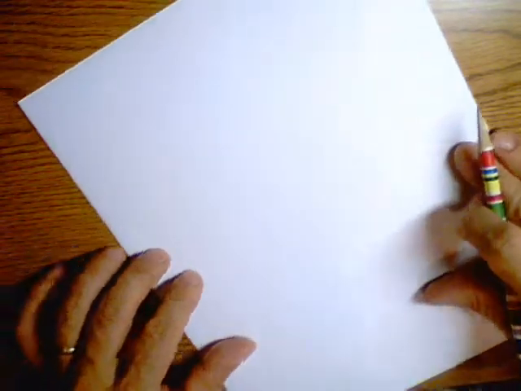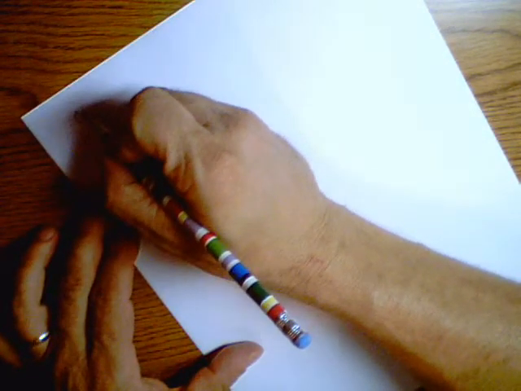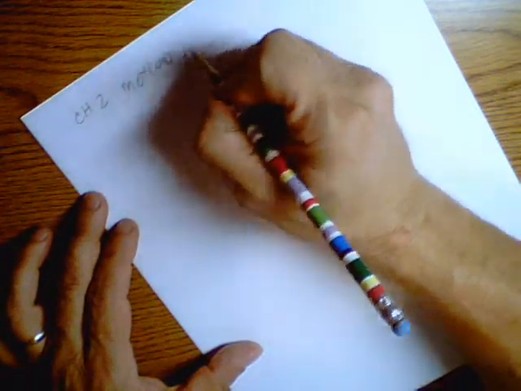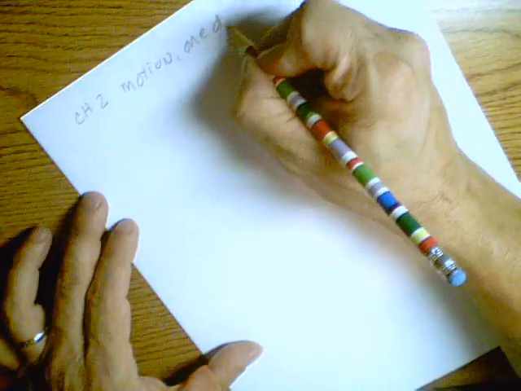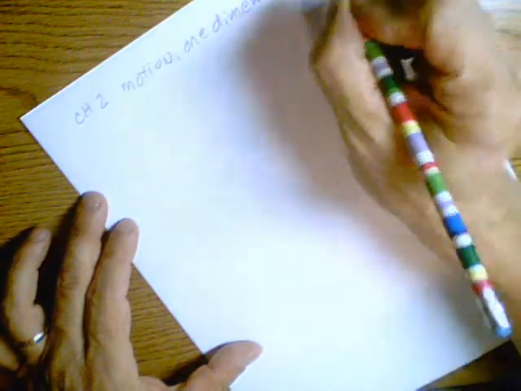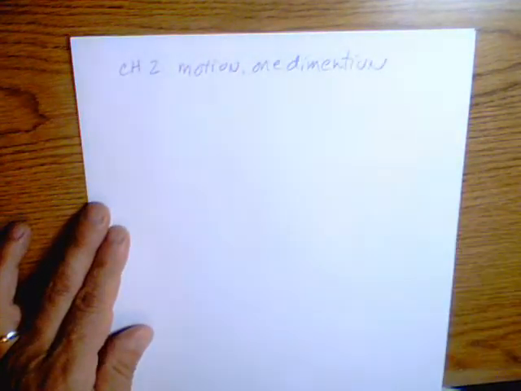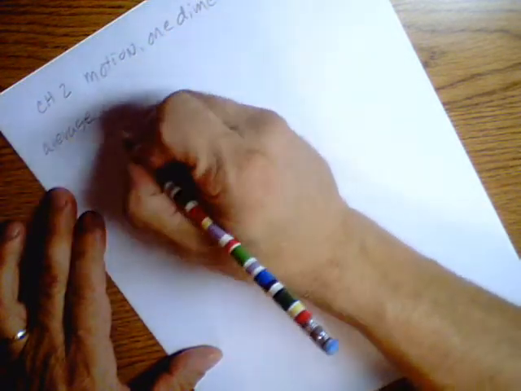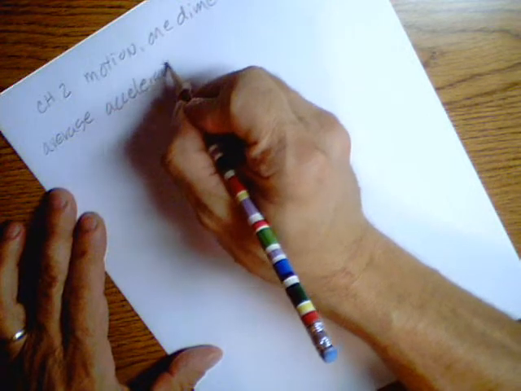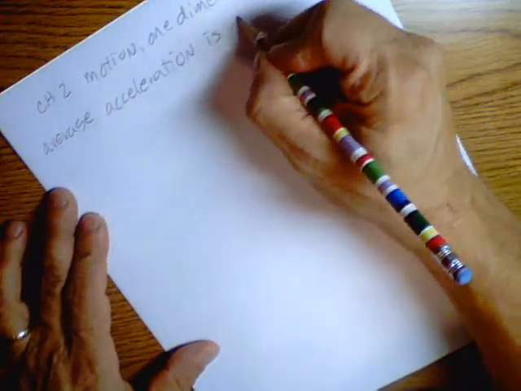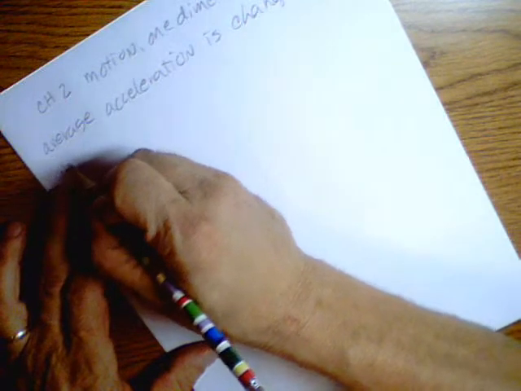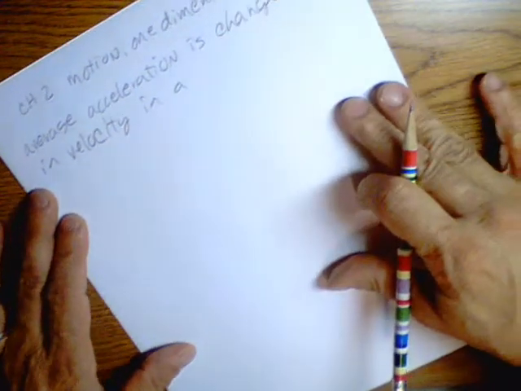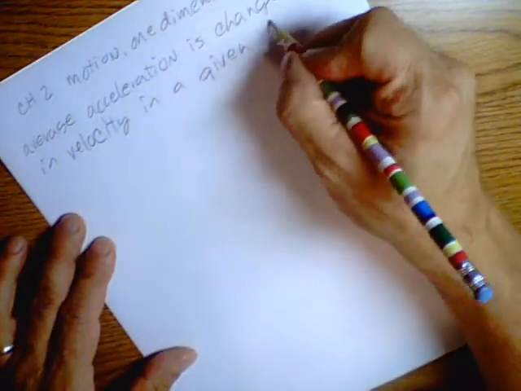The first is chapter 2, motion, one dimension. All right. Average acceleration is change in velocity in a given time.